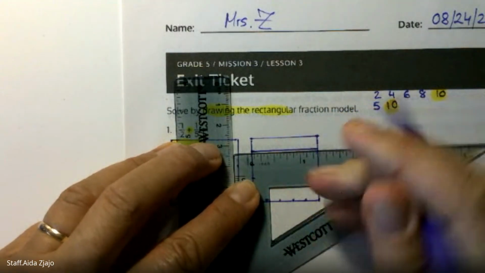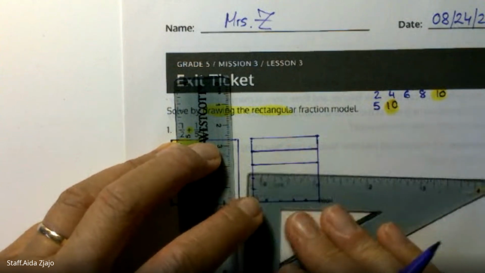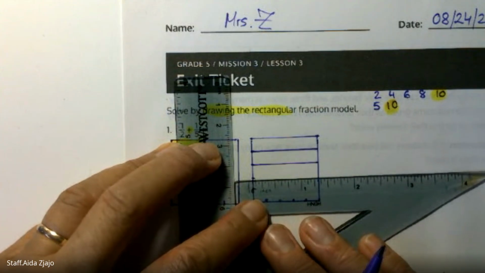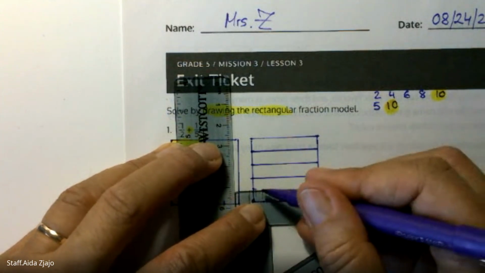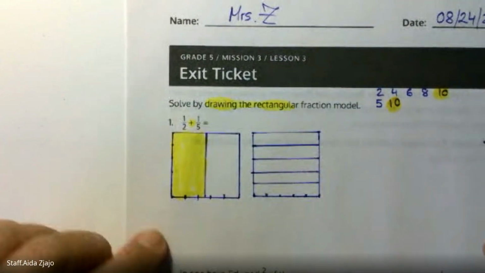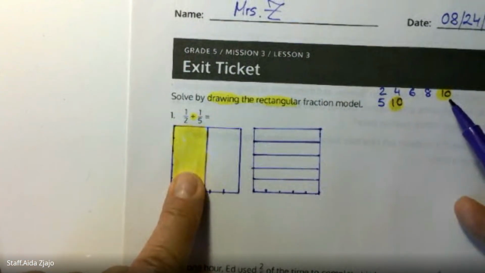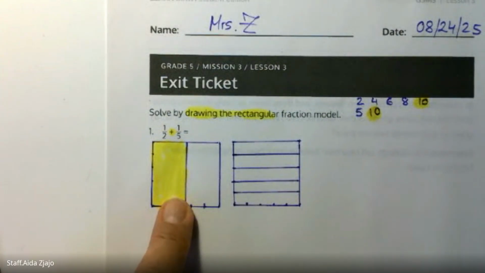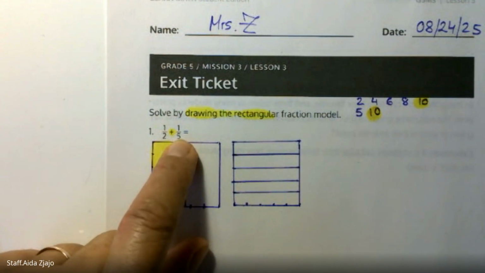Okay, 1, 2. Okay, so remember when I needed to change a half into tenths, I need to multiply by 5. So this is a half. I need to multiply by 5.